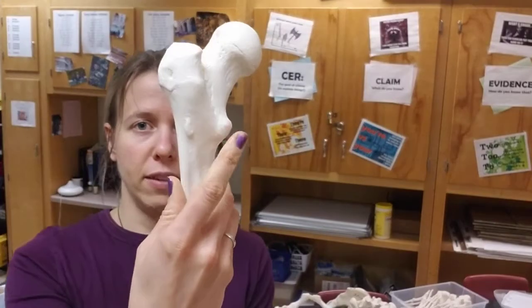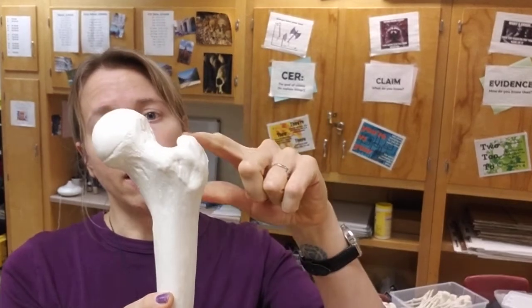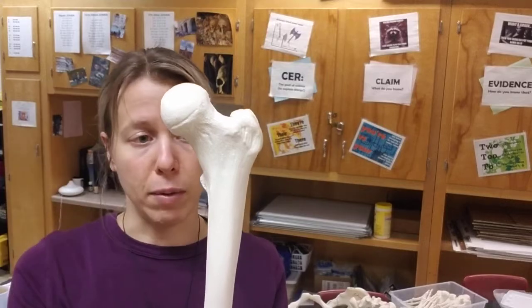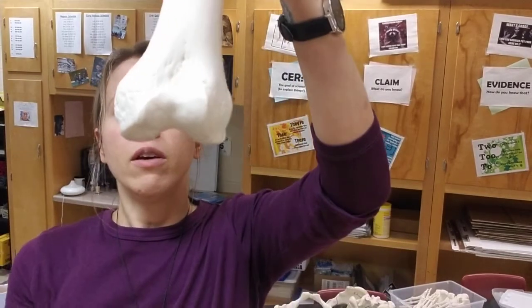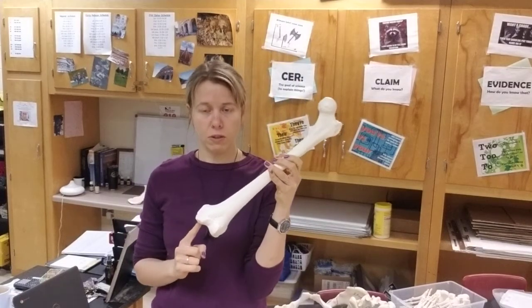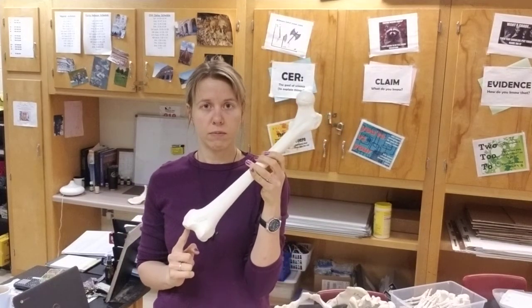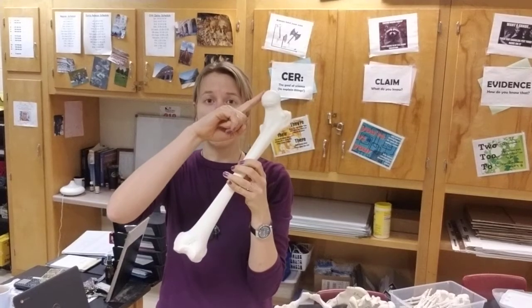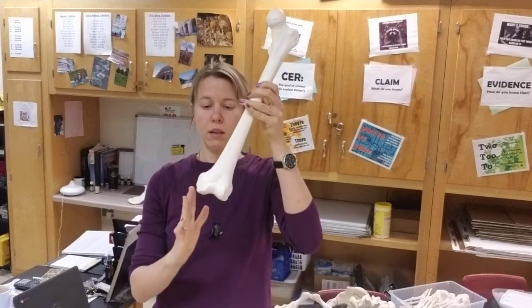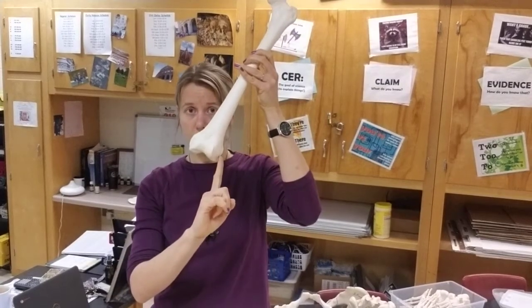What's this right here? You can see it from the front and the back. See, lesser trochanter, and the big one up at the top is the greater trochanter. You have the head of the femur here. What is this? So let me back up again so you can see which side is which. Medial side, because this goes in the hip, and the hip is more in the middle of your body. Medial condyle. This would be the lateral condyle.